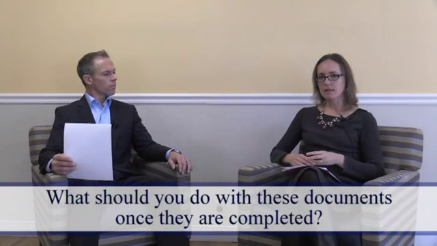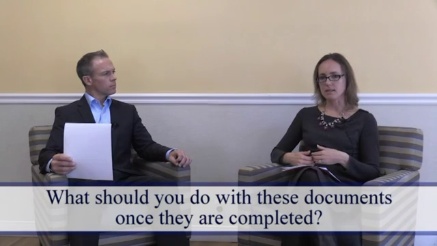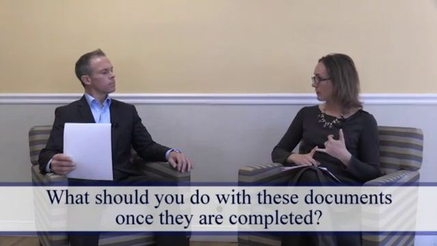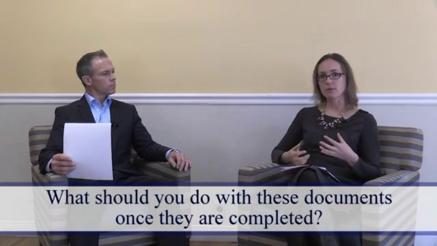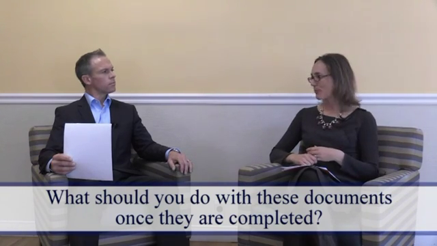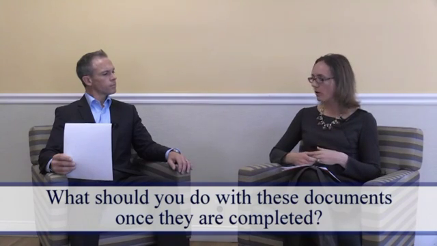Great. What should a patient do with these documents after they're completed? So both the healthcare proxy and this MOLST form, which is what I traditionally do with my patients these days, are important to have on your person, with your important medical documents. If you keep those in a safe, some folks will even keep a copy on their refrigerator or their back door in case emergency medical personnel are called to your home, so everybody knows your wishes.